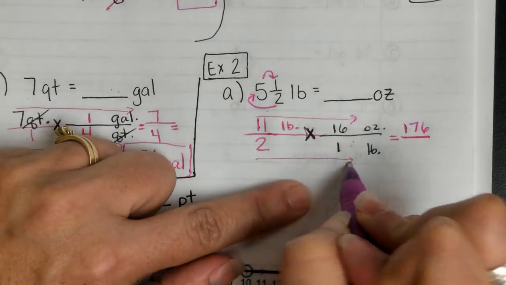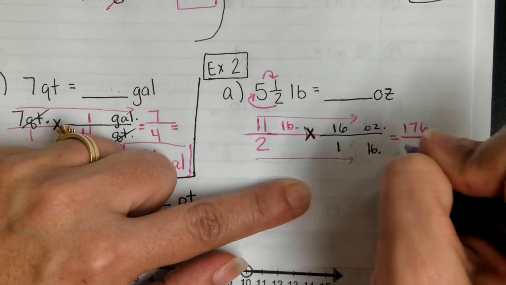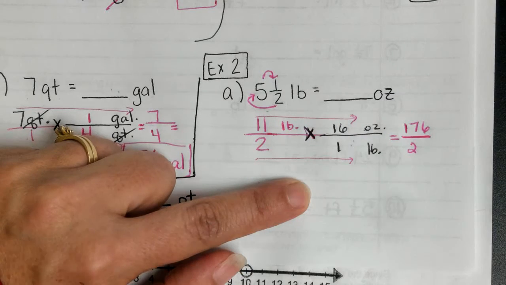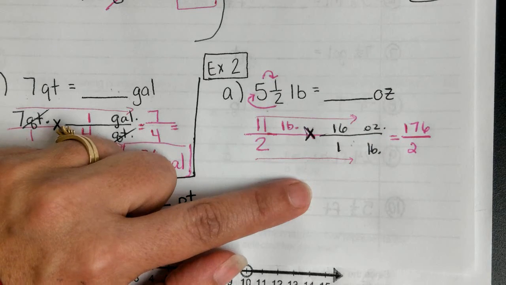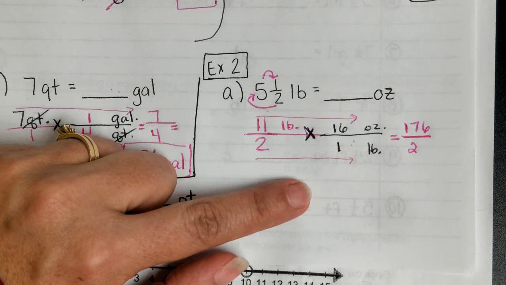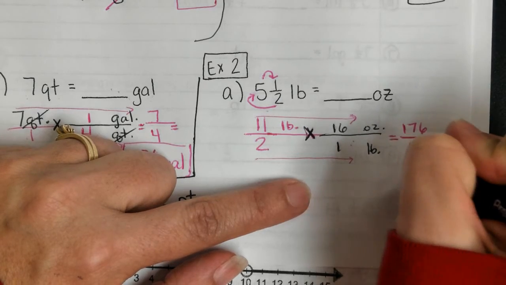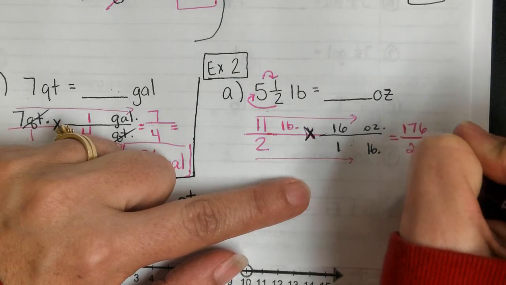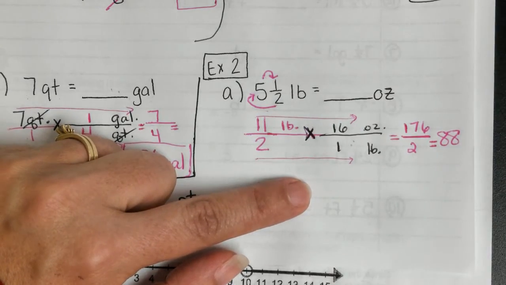2 times 1 is 2. 2 will go into 176, 88 times.